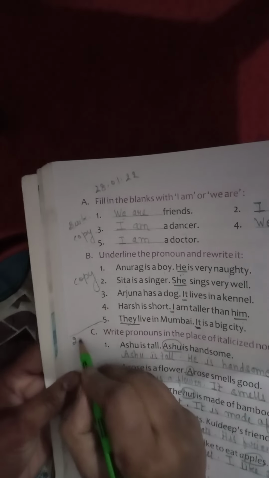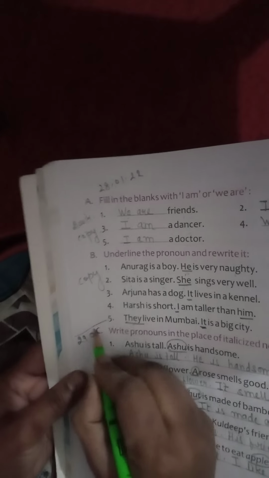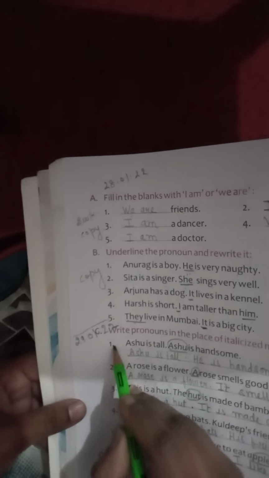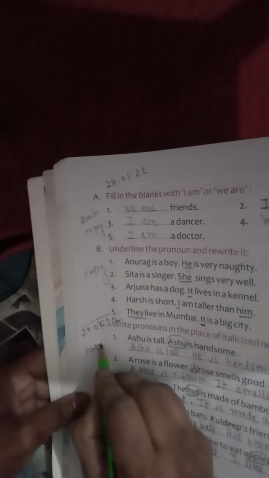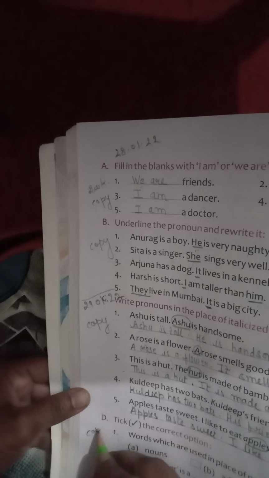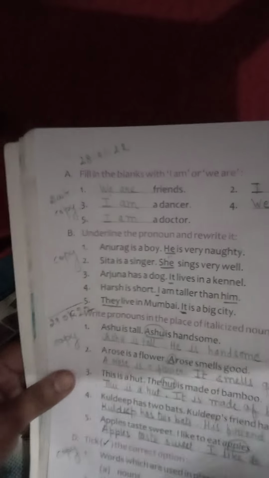Now students, today is 21/1/22. You have to do question number C in your copy as well as in your book. Question number D in your copy as well as in your book. Right?